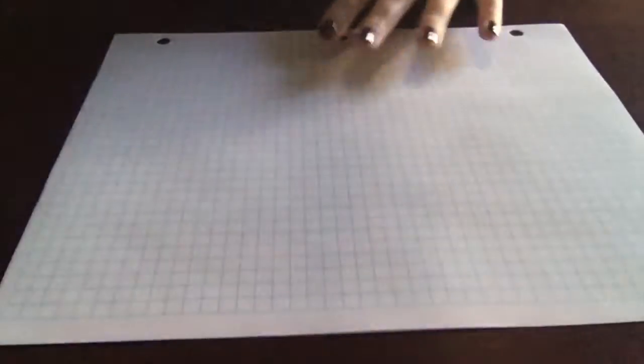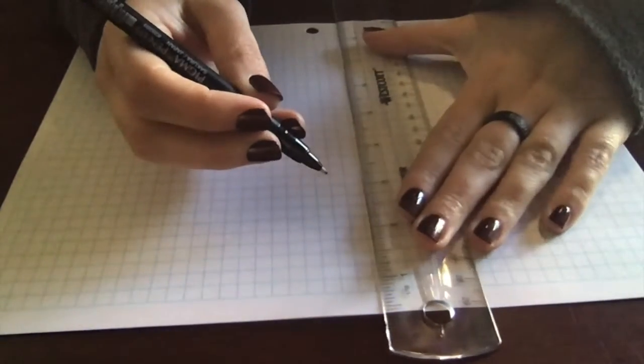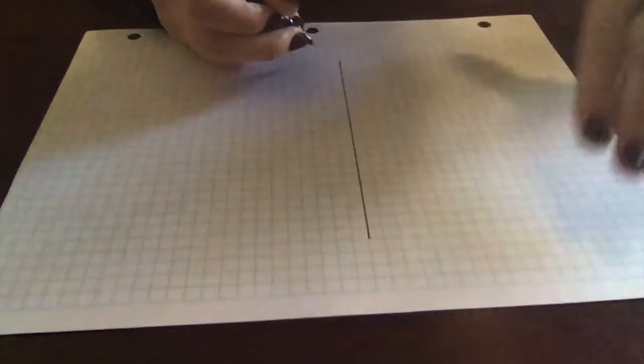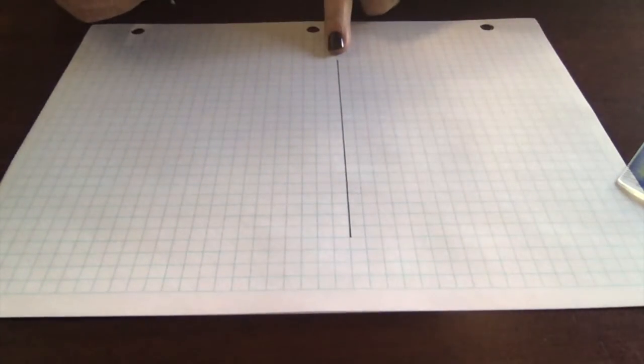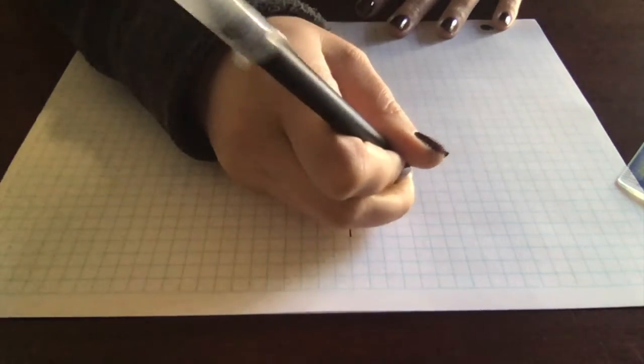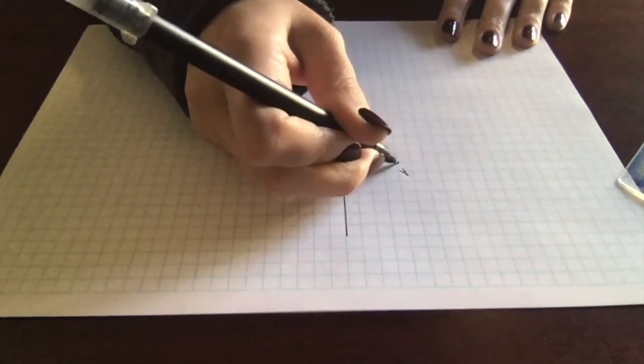Now, if we're looking down at my paper, I have some graph paper here. I'm going to draw right here and just make a straight line. This is my line of symmetry. Okay, so now I'm going to make a point right here. I'm going to call this point A, okay?